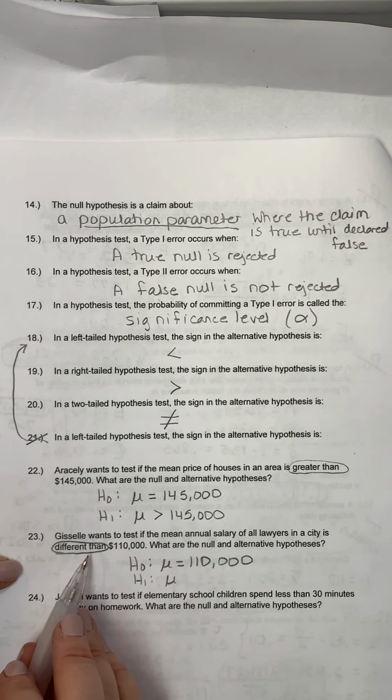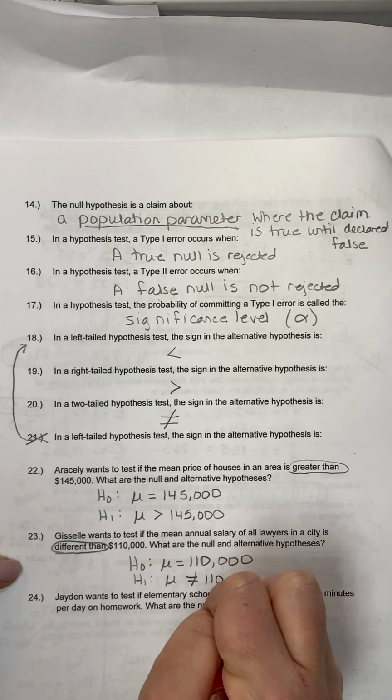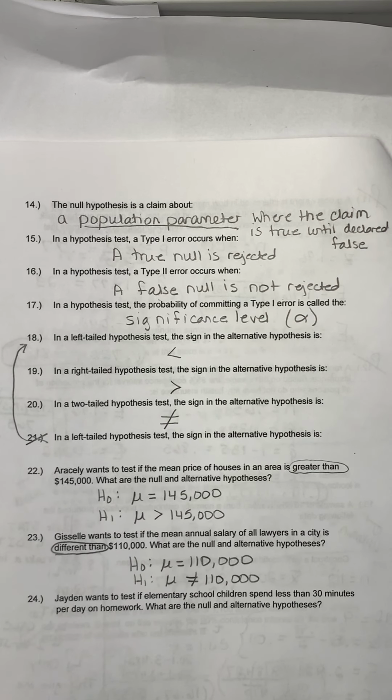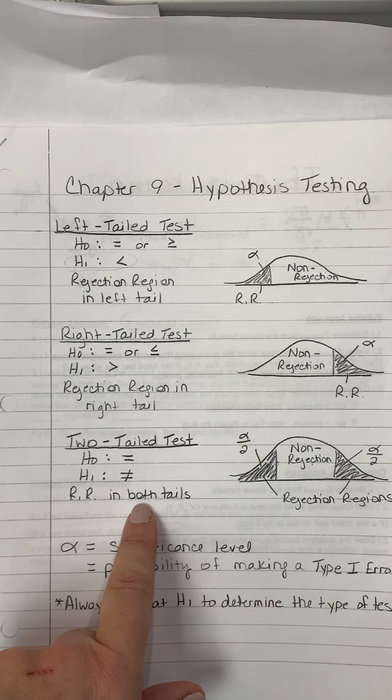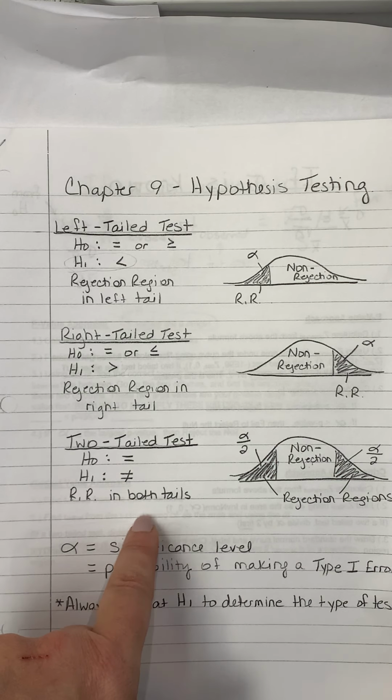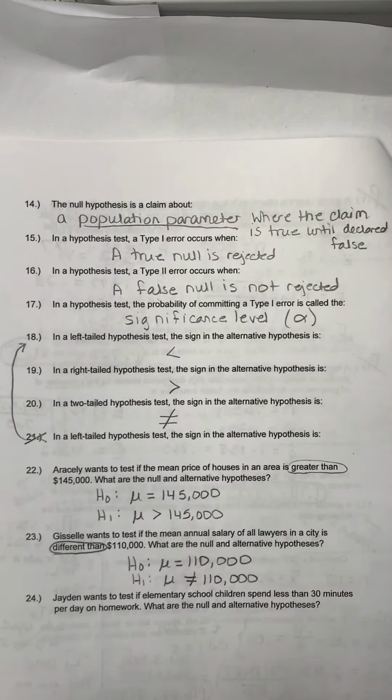Different from is a two-tailed test. If you see the words different from or changed, either one of those, you may want to write those on here. Different or changed, that's a two-tailed test, okay?